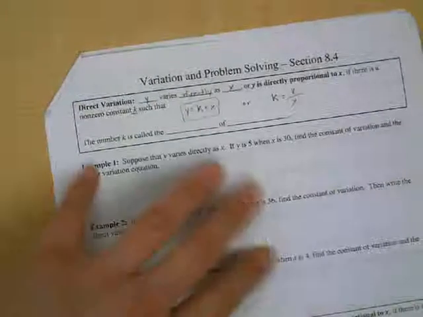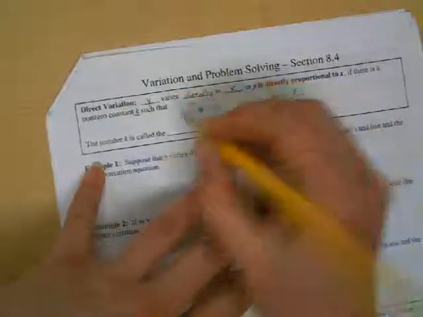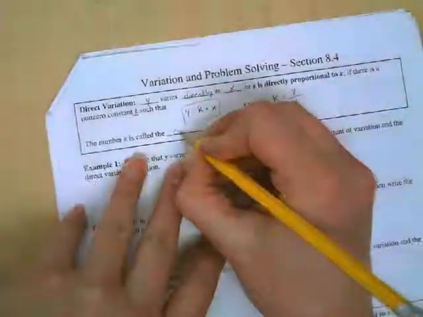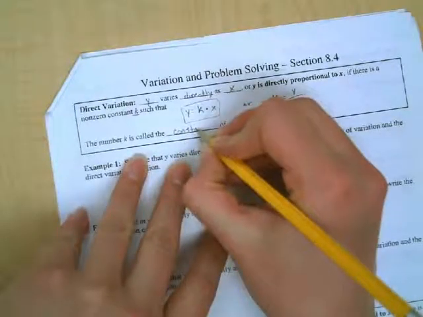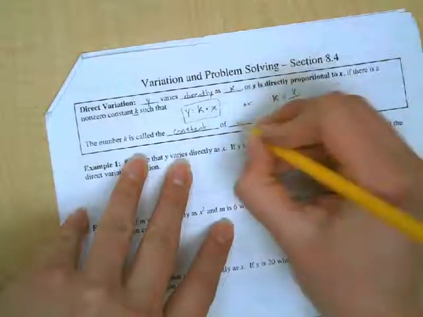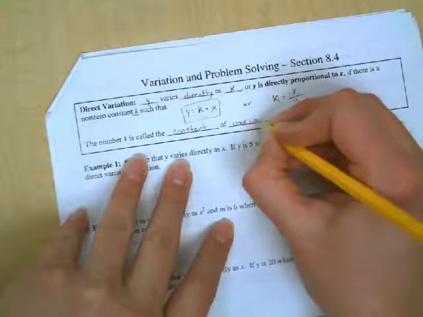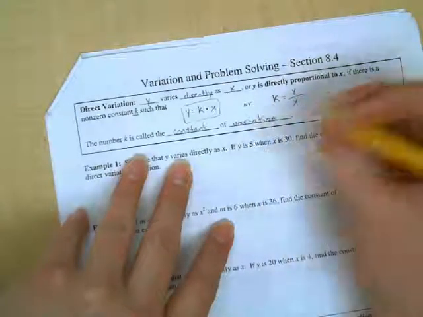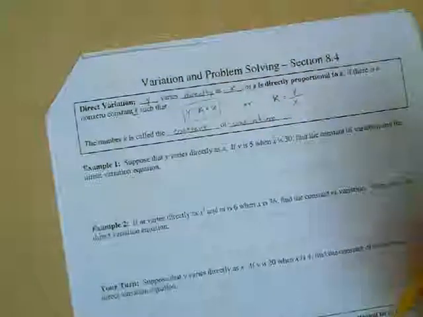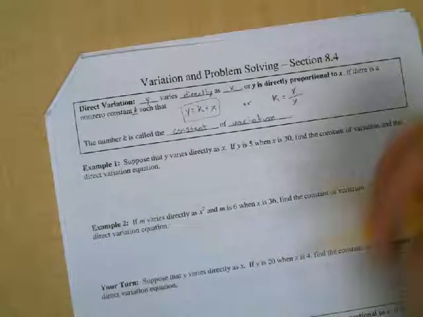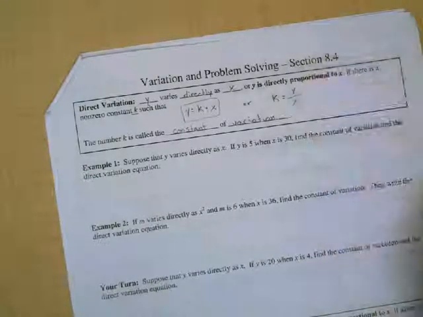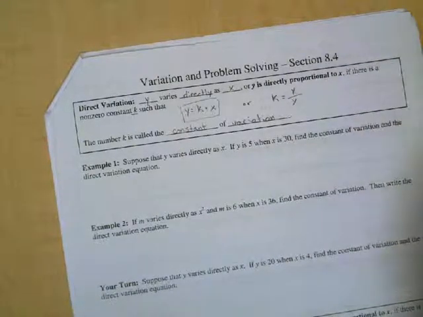Now, k, what is k? K is called the constant of variation. Okay, it's the constant of variation. So a constant means just like that. It's going to be a constant value. For instance, the speed of light. The speed of light is a constant value. It doesn't vary.